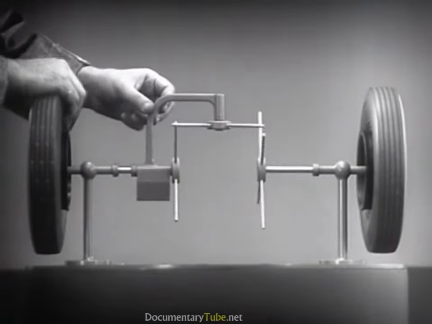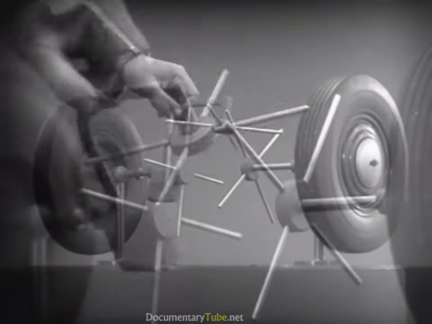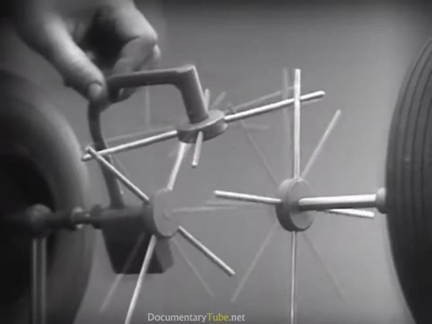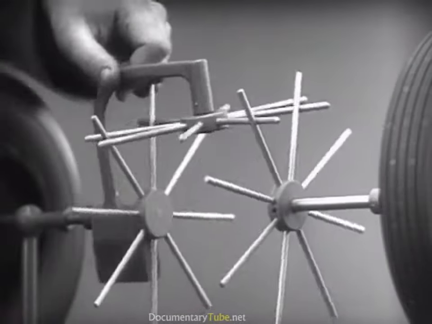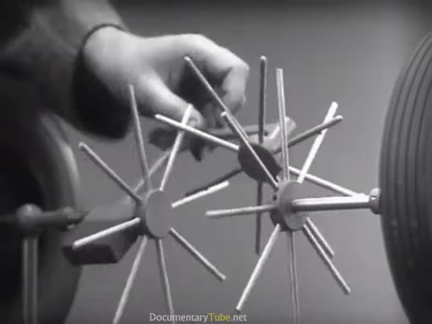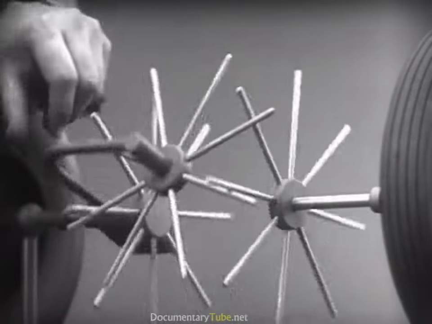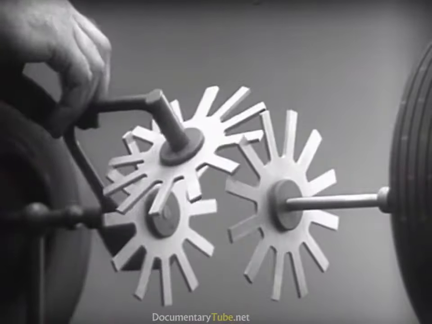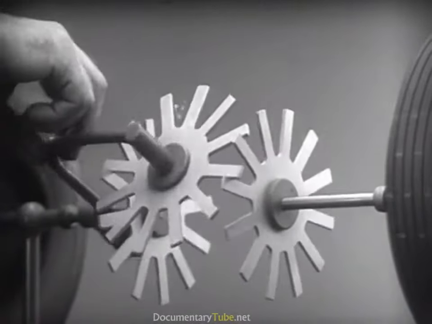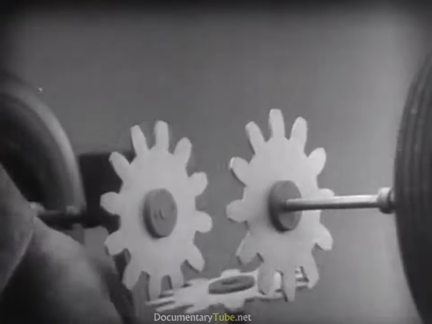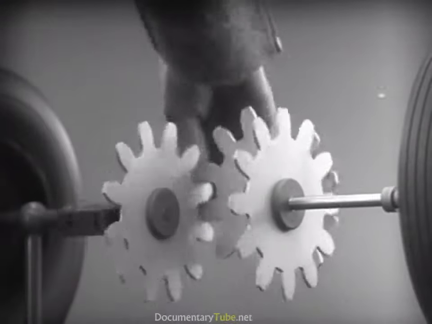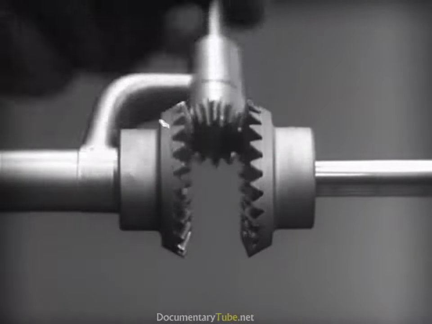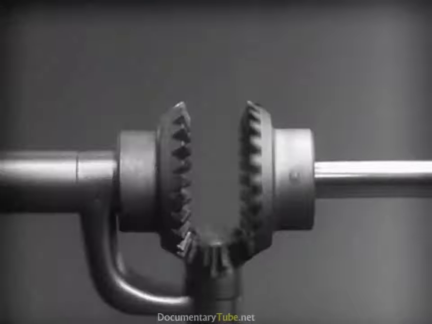In order to reduce the jerky action caused by wide spaces between the spokes, we will put in more spokes. Further filling in the spaces between the spokes gives steadier, more continuous action, and changing the shape gives firm, constant contact. Now we can make the gears thicker and stronger, and we have differential gears.